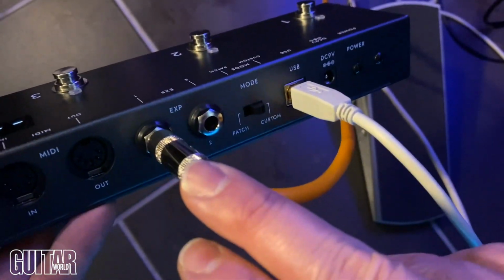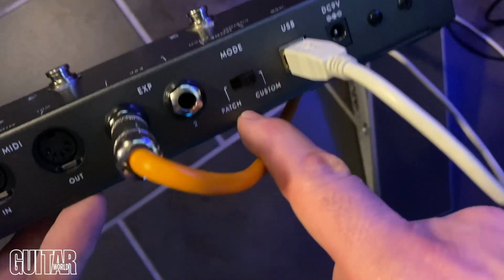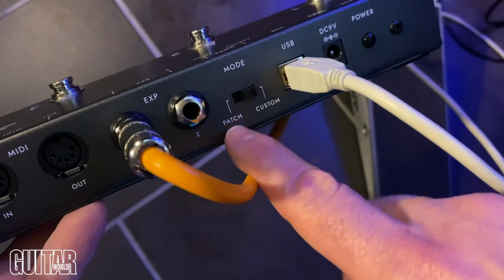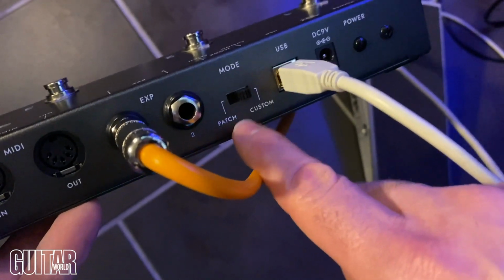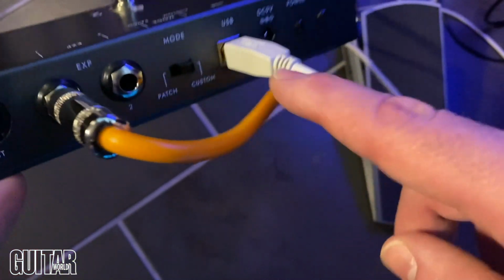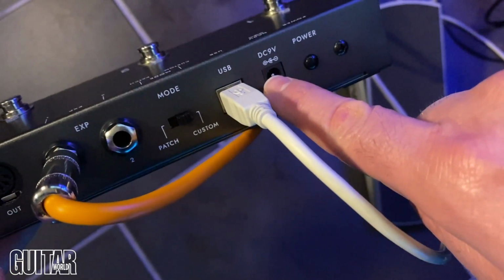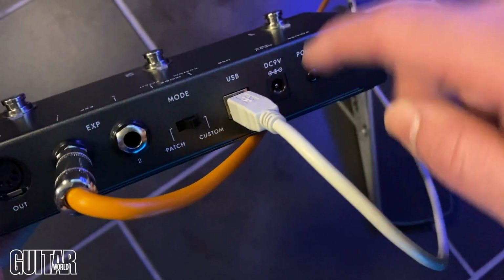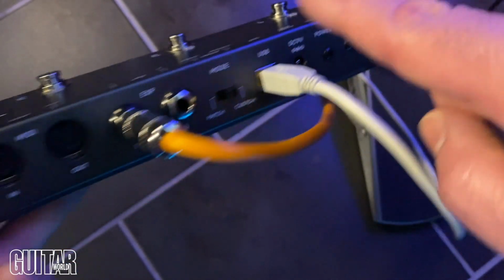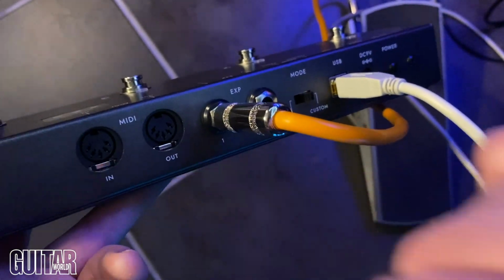So right now I have one of the expression pedals plugged in, expression pedal 1. There are 2 modes, patch mode and custom mode. In patch mode, it uses preset program numbers, so you can just change presets. I'm using custom mode to make it work with Helix Native today. It can be powered by a battery, a USB bus power, or a DC 9-volt wall wart. But you can also just keep all 3 of them plugged in. It doesn't damage the device at all. There's your power switch. And if you want to use traditional MIDI instead of USB, you can. It's right there for you.